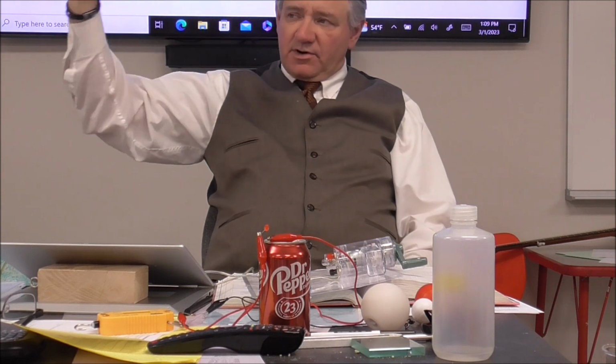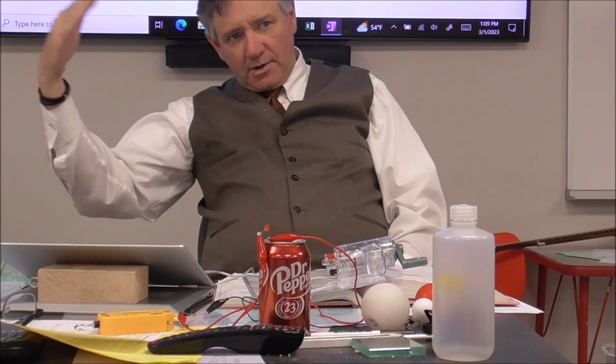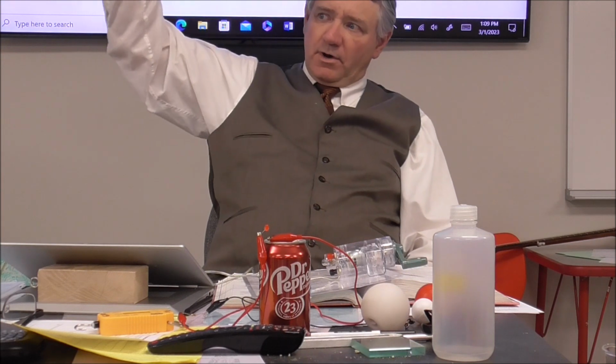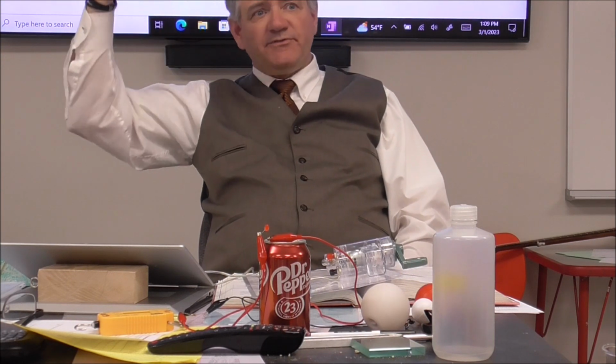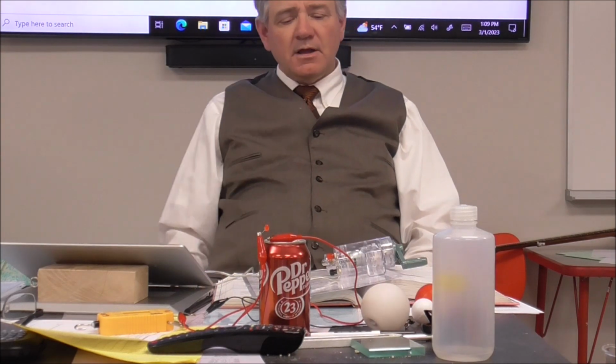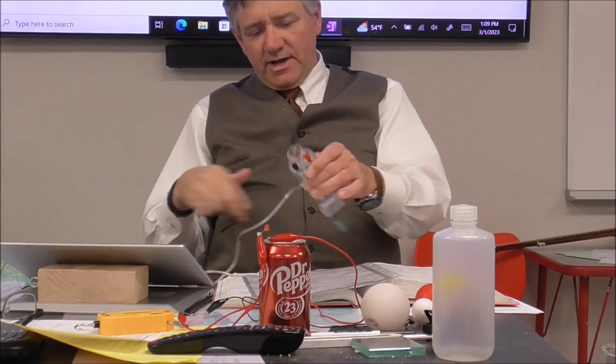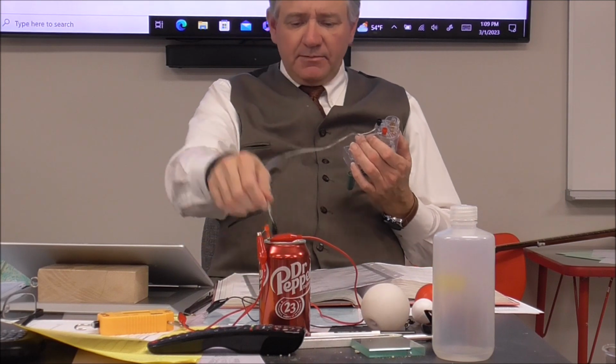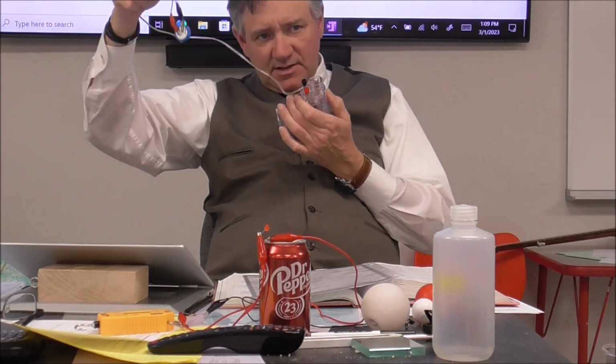If you're going to store water behind a dam, you have to build that water up. Then if you want to release that energy, you open up the floodgates and the water flows out. So I'm going to crank this up and store electricity in the capacitor.